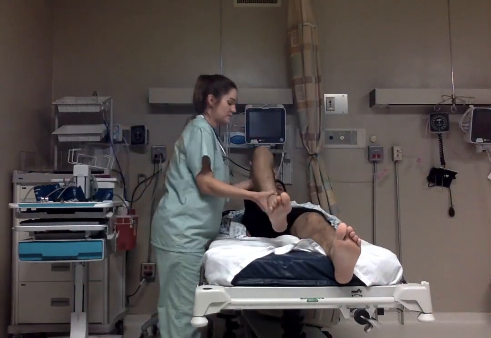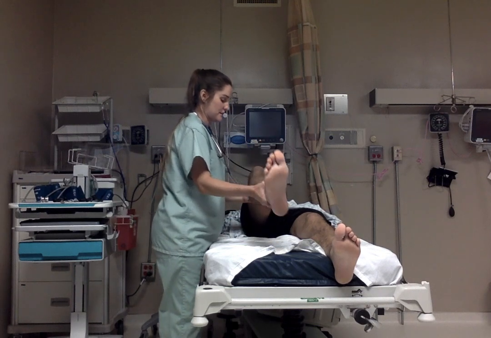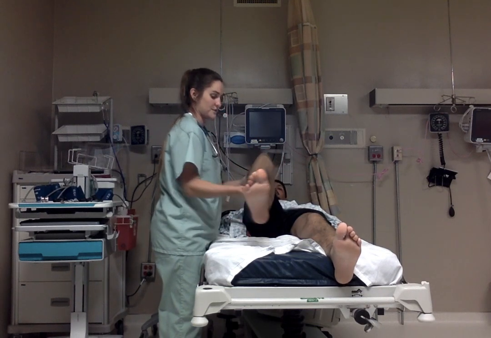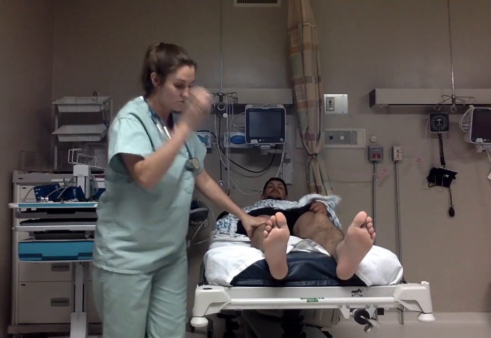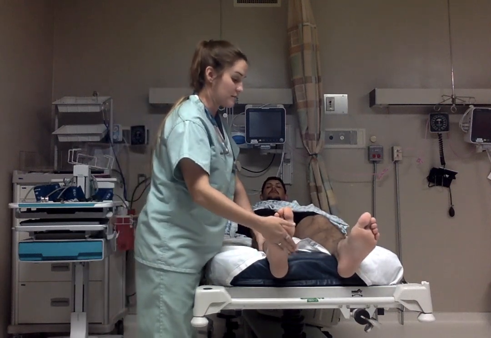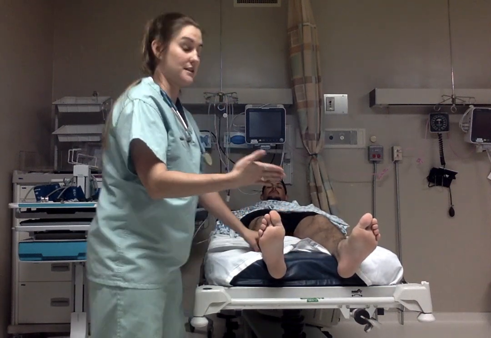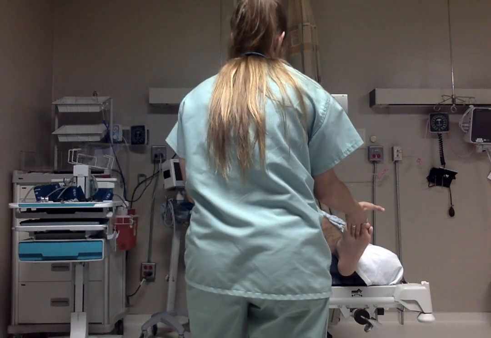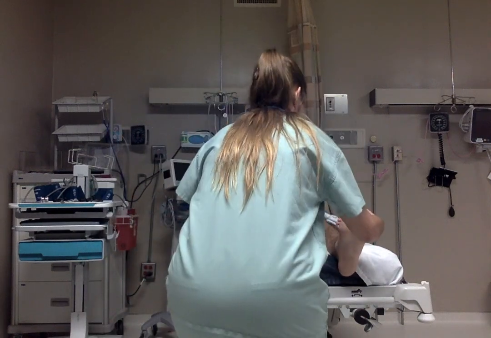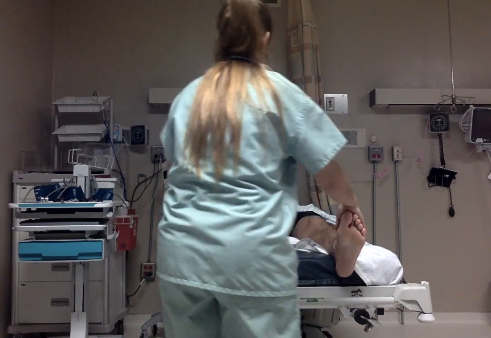We're going to do flexion, extension, external rotation, and internal rotation. Great. And then with the ankles, I'm also going to test the strength in the ankles. I'm going to get you to push against my hands. Great. And pull against my hands. Perfect. Any pain with that?